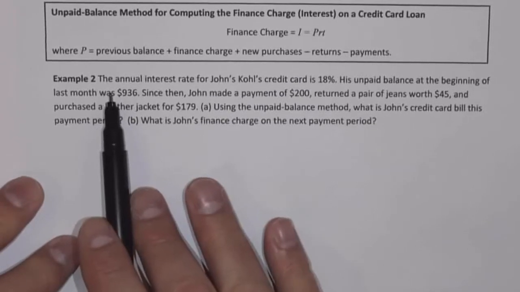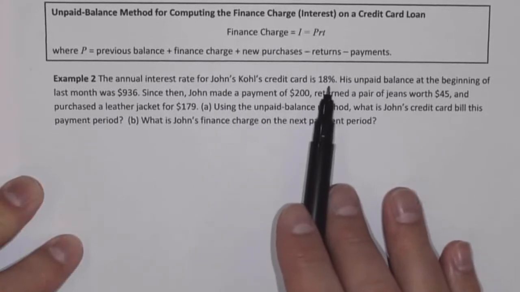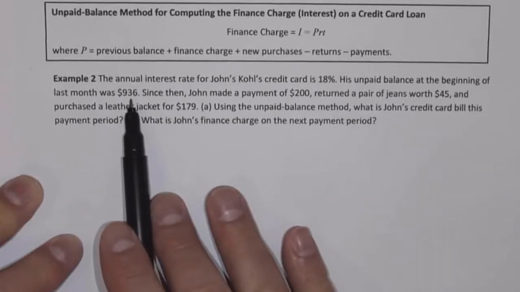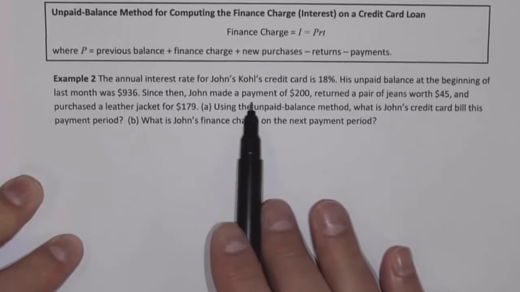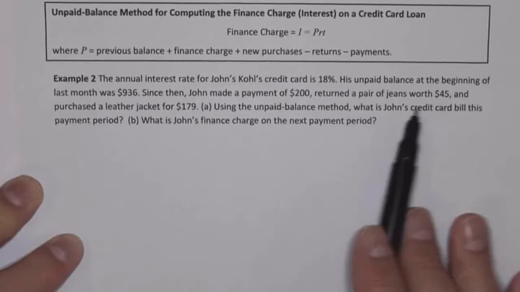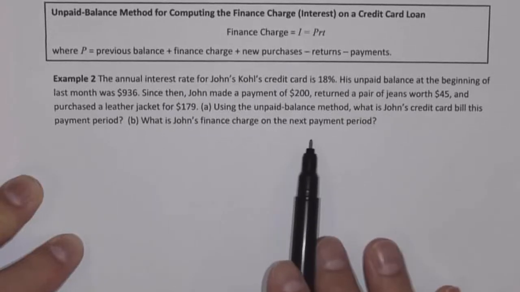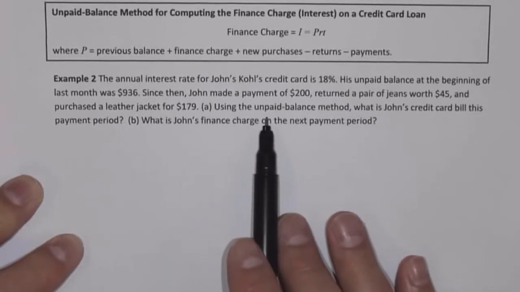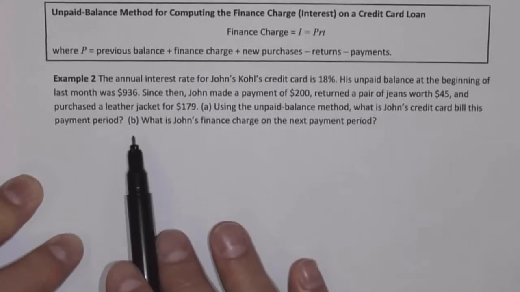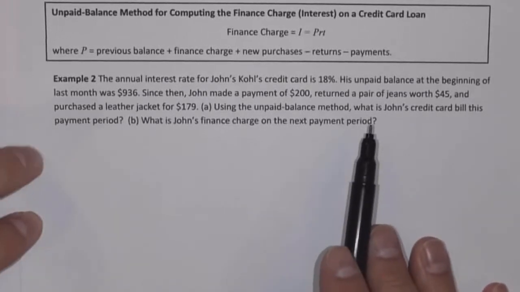So take a look here at example 2. The annual interest rate on John's Kohl's credit card is 18%. His unpaid balance at the beginning of last month was $936. Since then, John made a payment of $200. He returned a pair of jeans worth $45, and he purchased a leather jacket for $179. So we have two questions that are being asked. A, using the unpaid balance method, what is John's credit card bill this payment period? And then B, what will John's finance charge be for the next period?